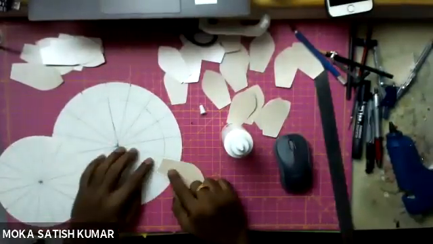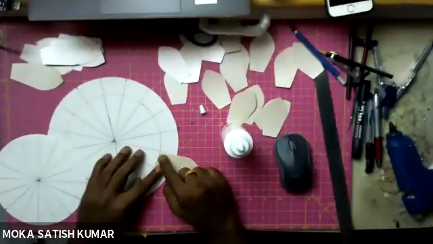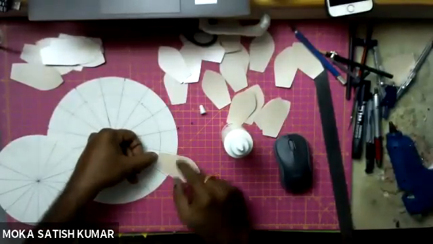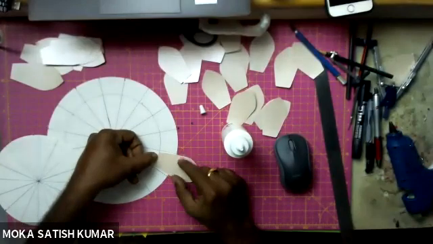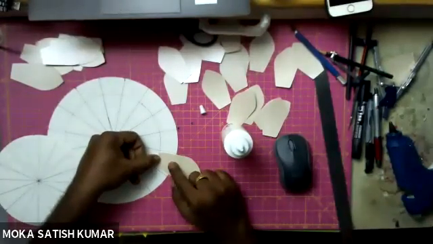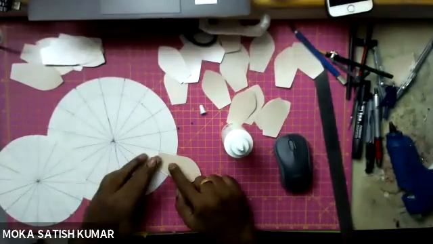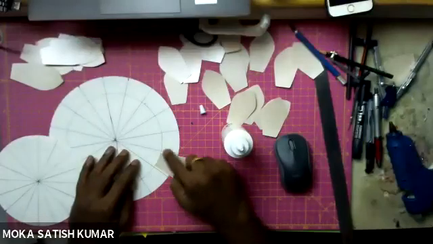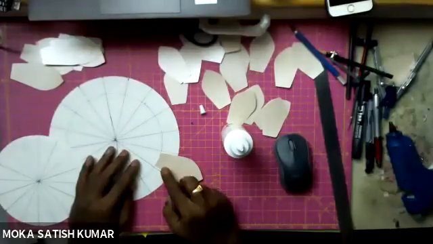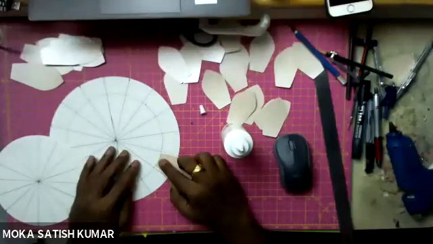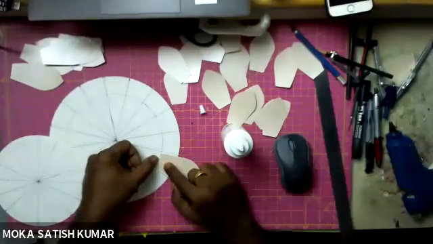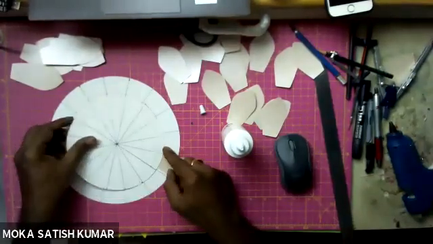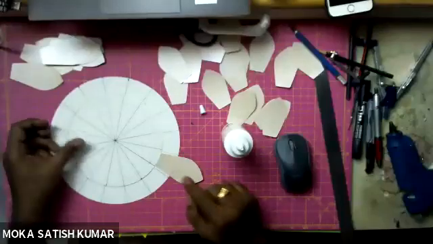Yeah, this is our boundary line. Up to this area only you have to work. This is the boundary line, and this is the partition that we have allotted for each design. As per that, try to put it in the center of that partition, and leave a gap on both sides, so that it exactly reaches the boundary at the back, because it will cover the next circle. Okay.